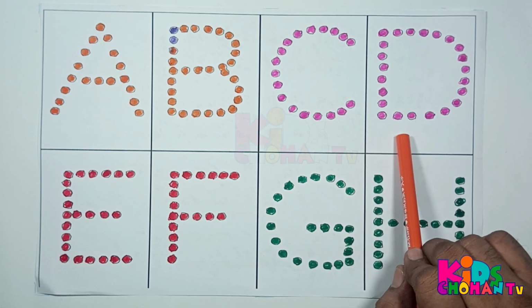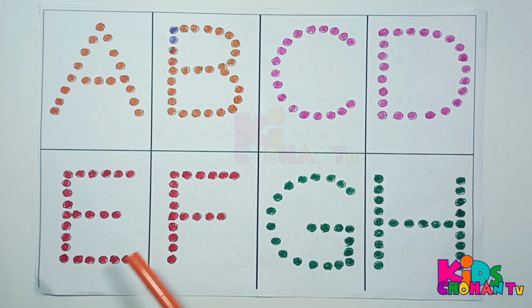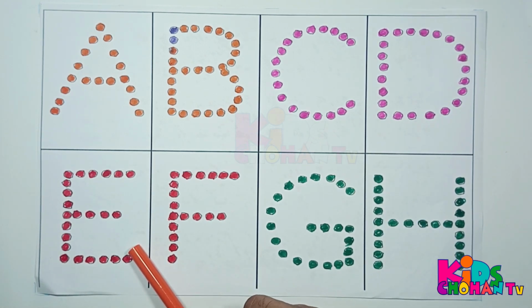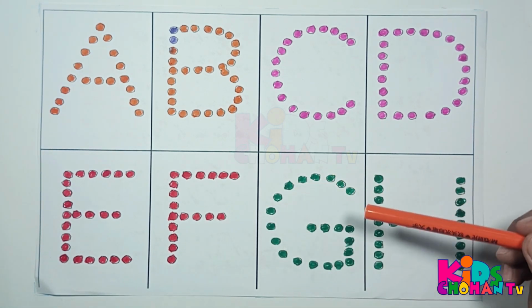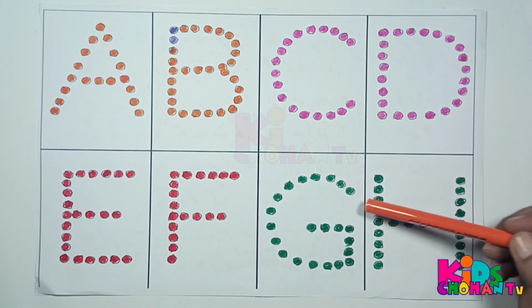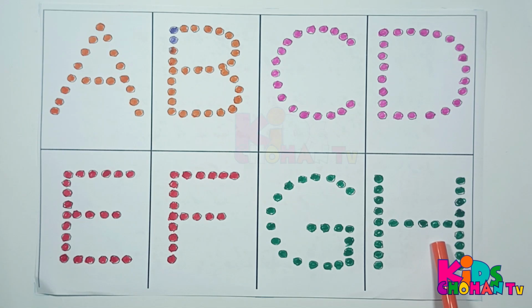C for cat. D for dog. E for eagle. F for fish. G for God. H for horse.